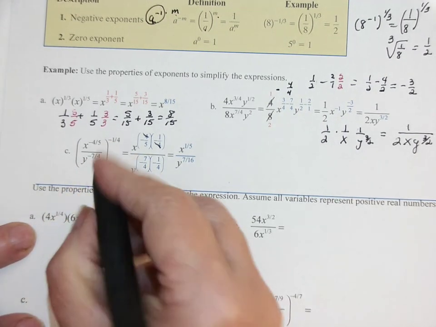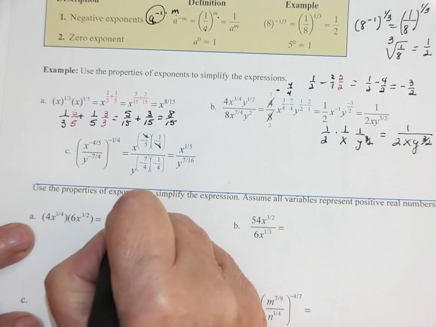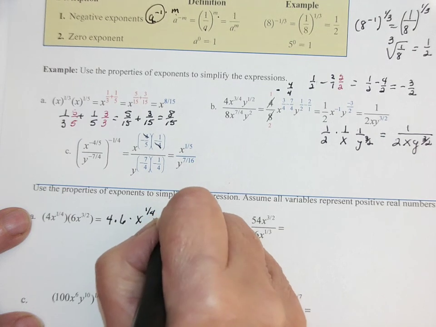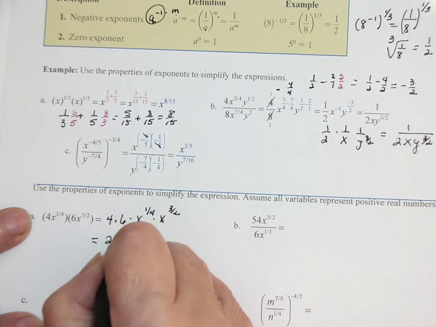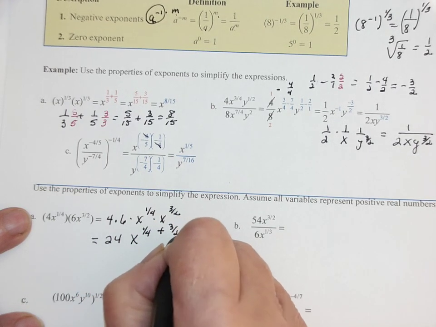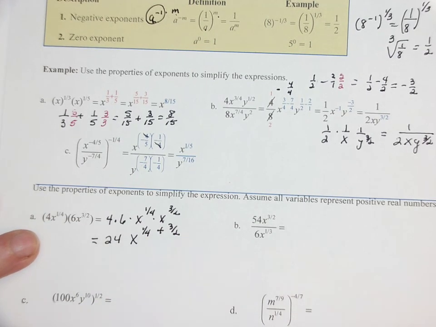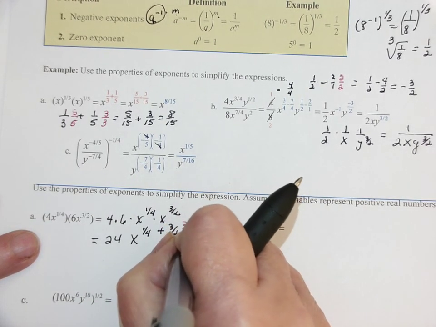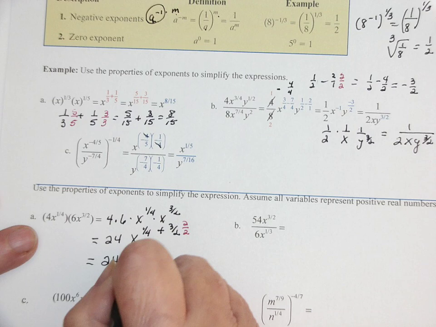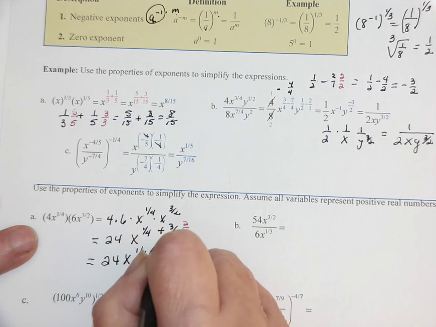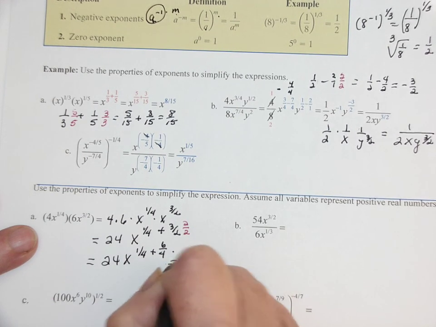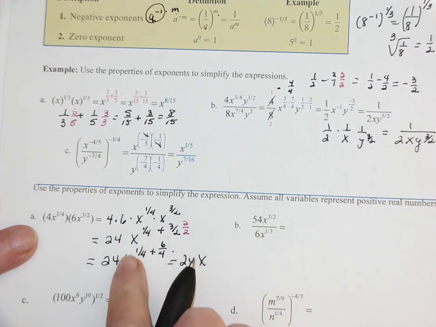So if I look at this, this is 4 times 6 times x to the 1/4 times x to the 3/2. So this is 24 x to the 1/4 plus 3/2. Bases are the same. You add the exponents. Everything needs to be in fourths. So I'll make that a 2/2. So this is 24 x to the 1/4 plus 6/4, which is 24x to the 7/4.